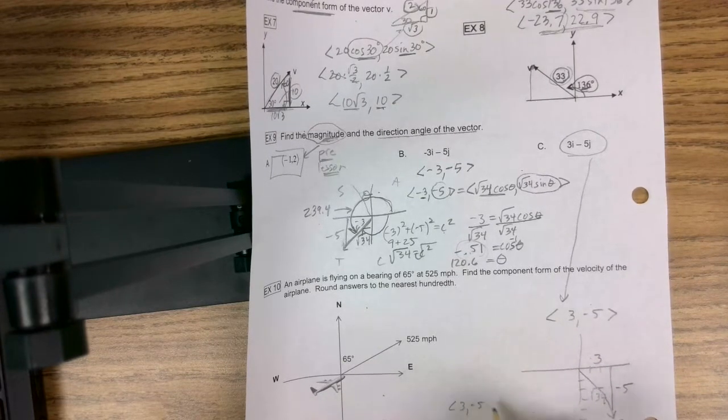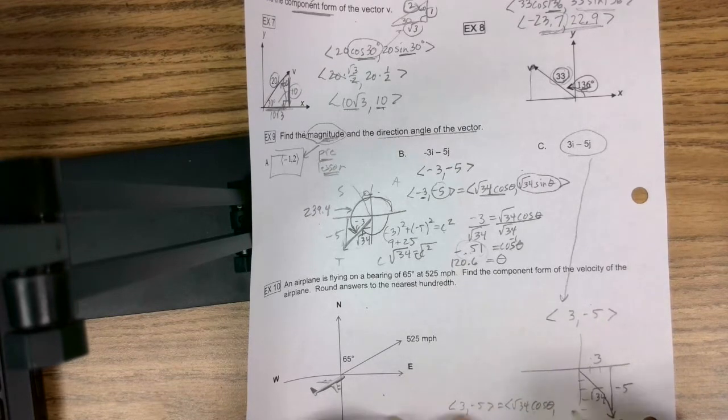3, -5 equals the magnitude, which by the way is the square root of 34, and that's cosine theta, and then the square root of 34 sine theta. And see, I'm going to take this -1, like I said in the pre-lesson. -5 equals the square root of 34 sine theta, because I picked the second one.